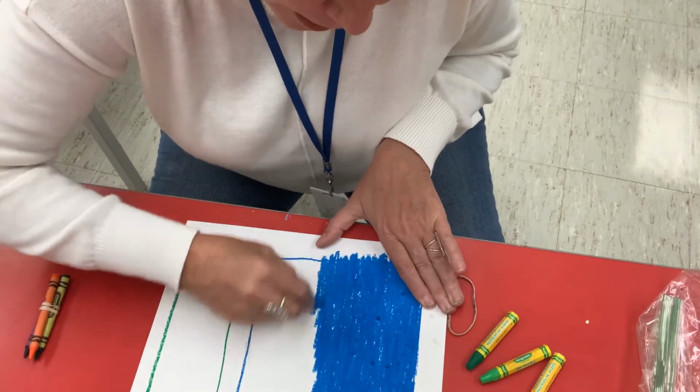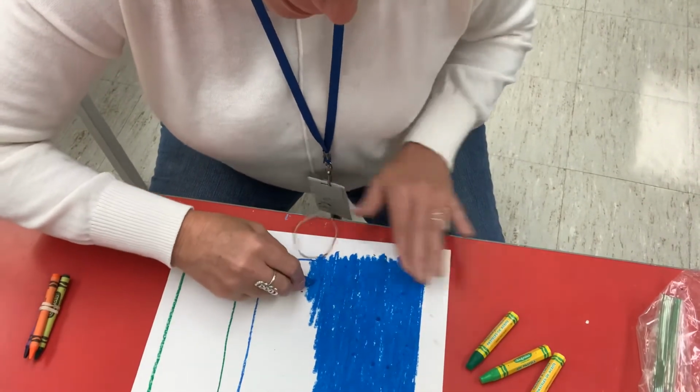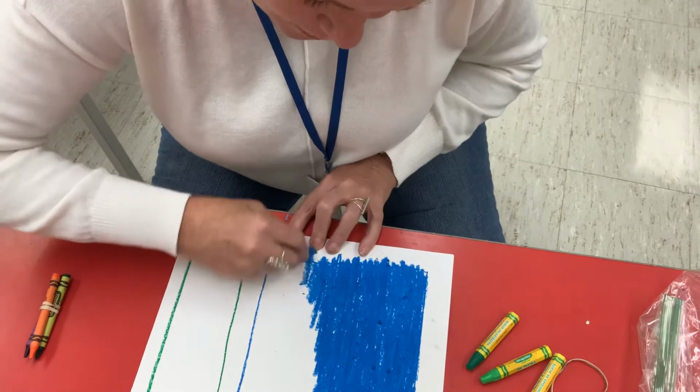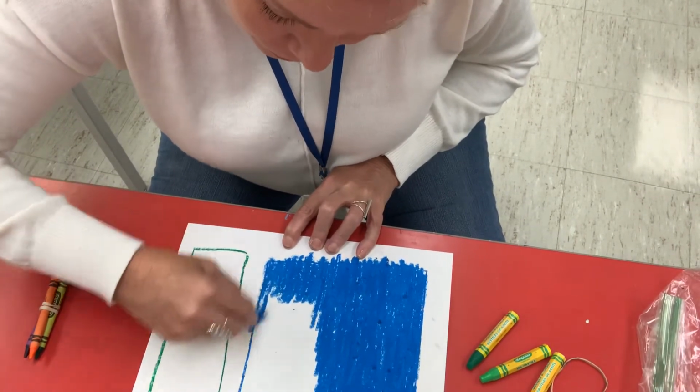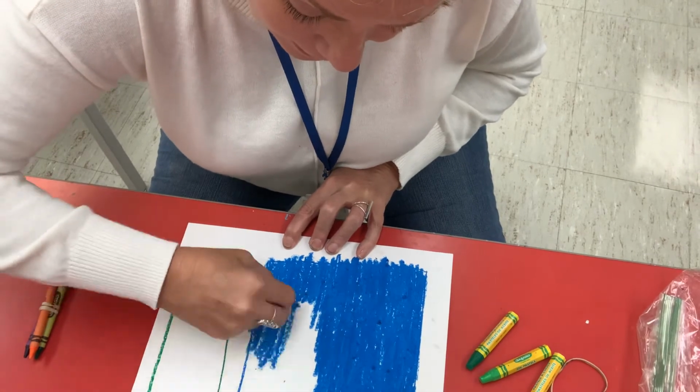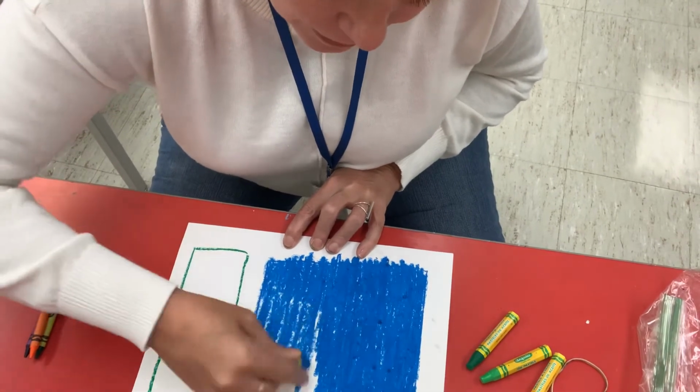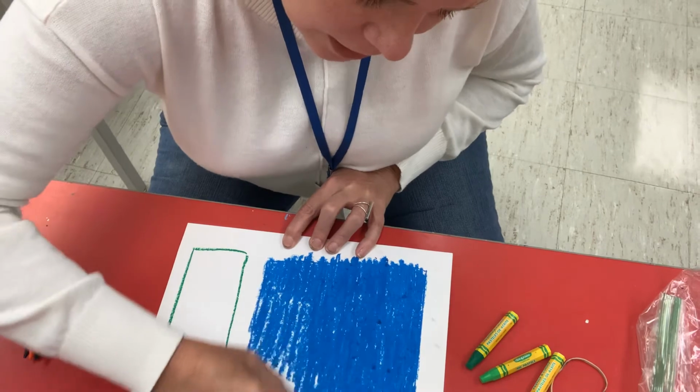He's kind of what we call a minimalist, where he doesn't have a lot of, oops, there's my rubber band, a lot of information on his page. So what he does try to do is use color to evoke emotion. And that's what I want you guys to do today too. So I'm using the color blue.